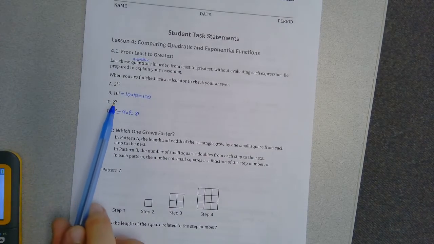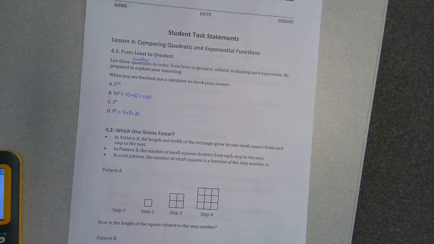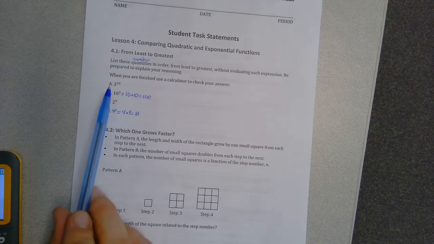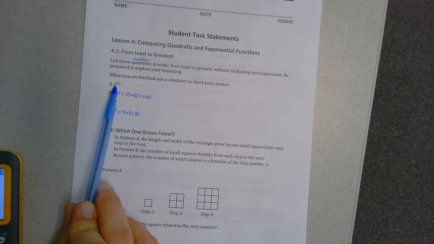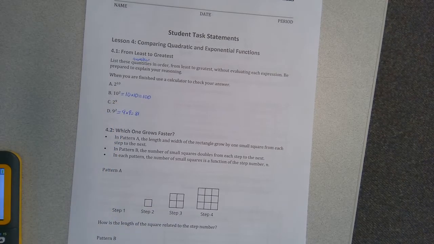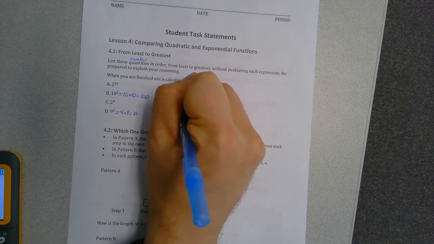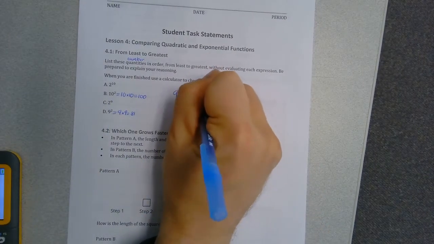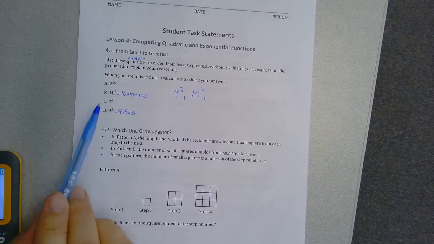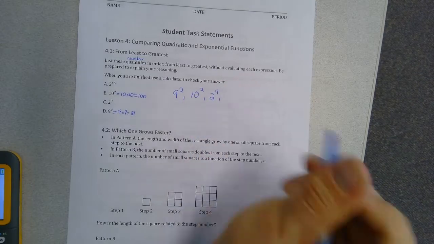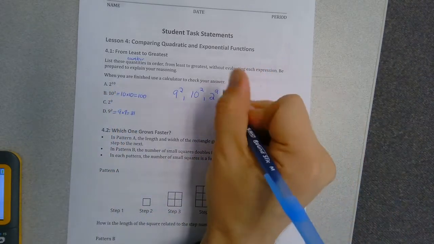Now, I don't know offhand what 2 to the 9th power is, or 2 to the 10th power, but 2 times 2 times 2, 9 times is going to be pretty big, and 2 times 2 times 2, 10 times is going to be bigger than 2 times 2 times 2, 9 times. So if I had to put these in order from smallest to biggest, I would start with 9 squared, and then 10 squared, and then 2 to the 9th power, and finally 2 to the 10th power.